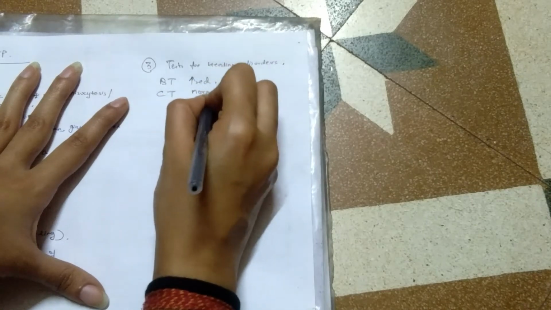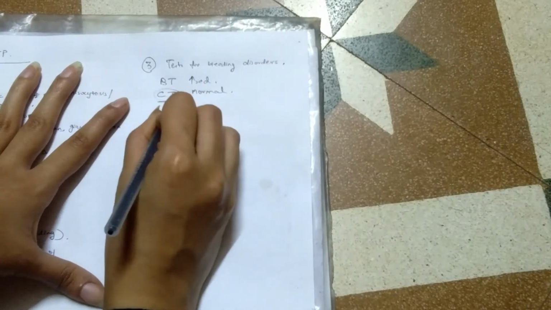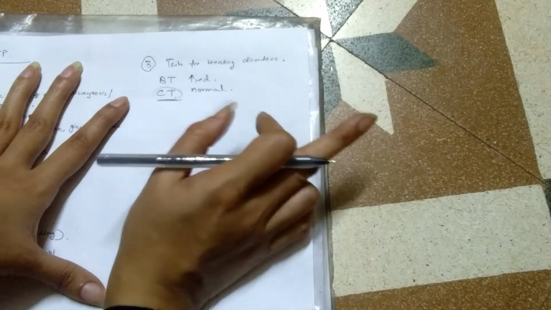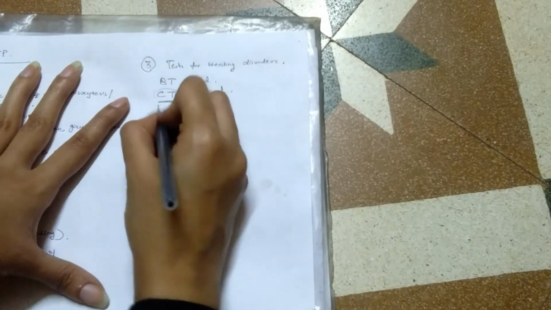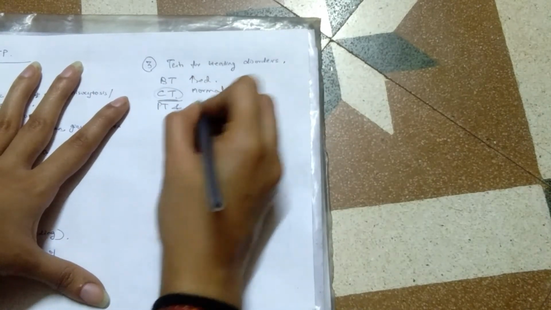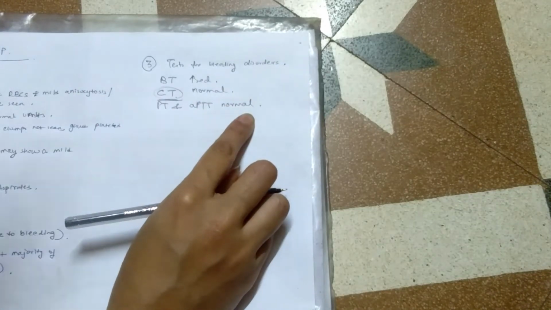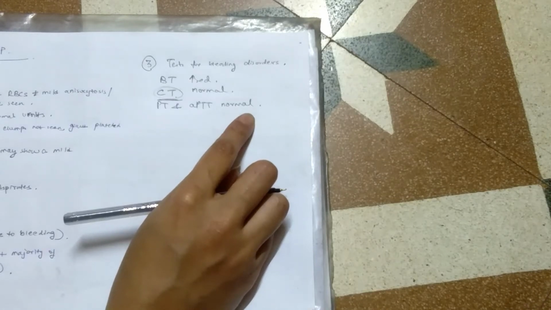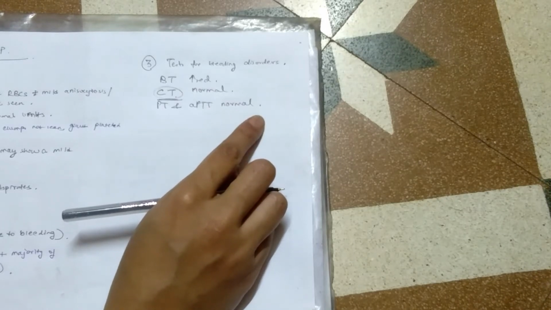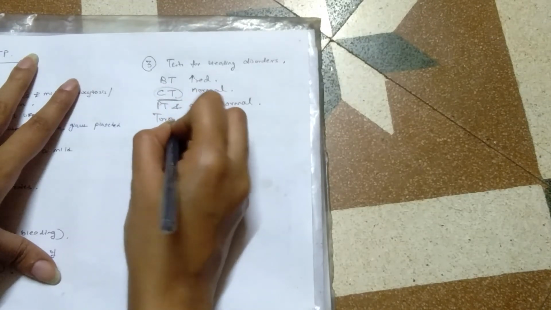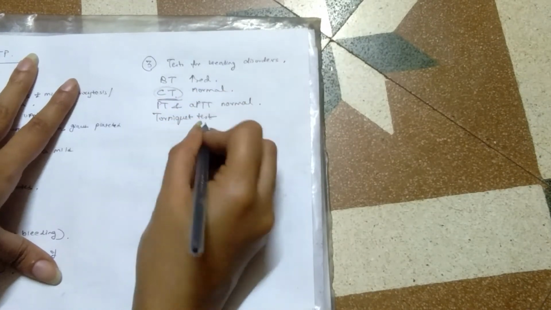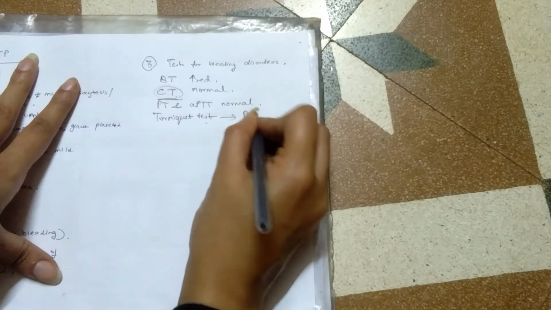Clotting time will be normal because this depends upon the clot formation, and that is mainly due to the coagulation pathway. This is not related to primary hemostasis. So coagulation time is normal. Prothrombin time and activated PTT are also normal because again they are based on the factors of the coagulation pathway, that is secondary hemostasis. So PT and PTT will be normal. But the tourniquet test, which is a test for bleeding disorders, will be positive.